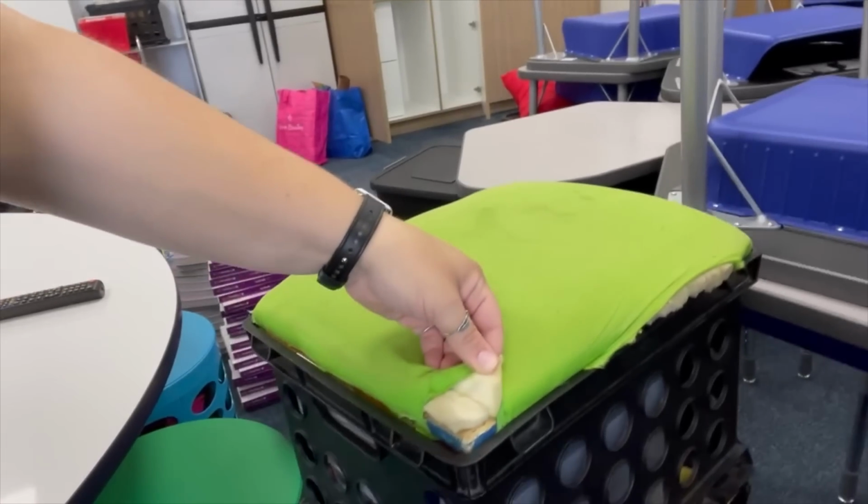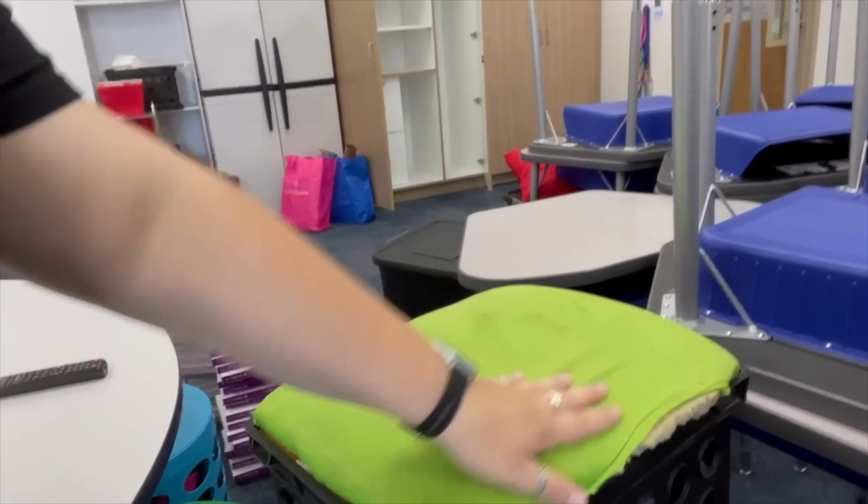And then I can use my crate seats that need to be fixed up. They've been well loved over the last year. But I can get those around. Okay.